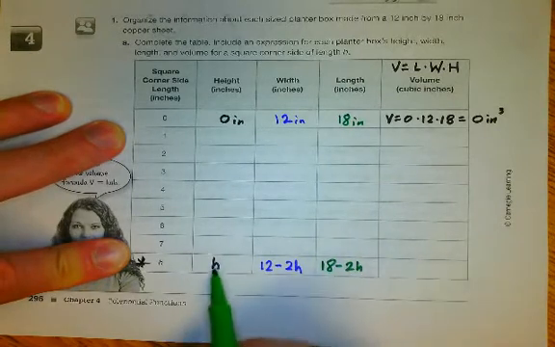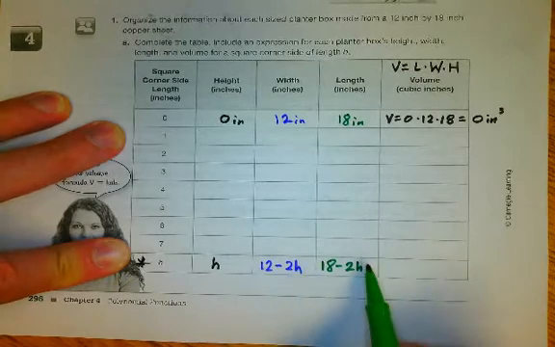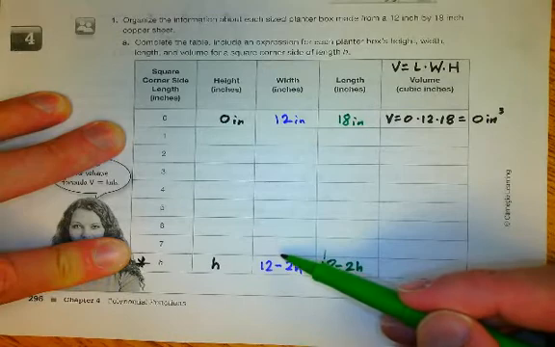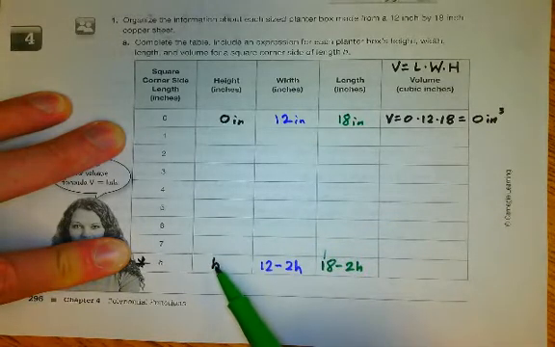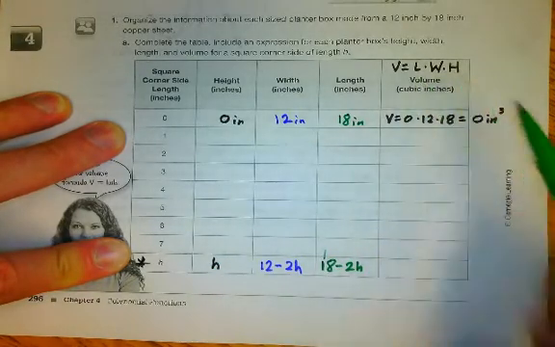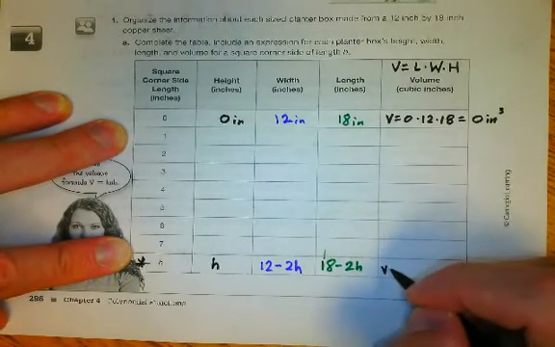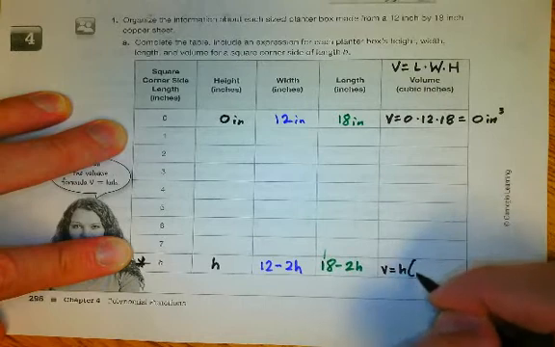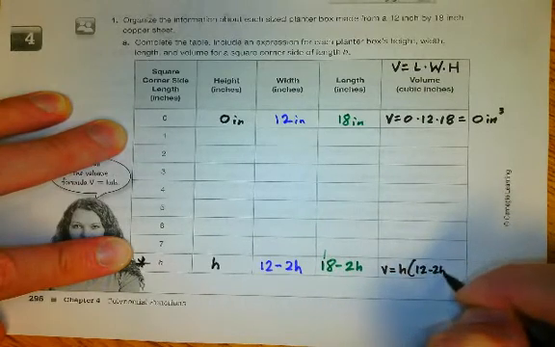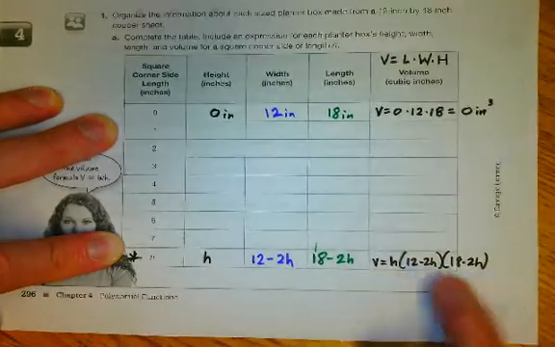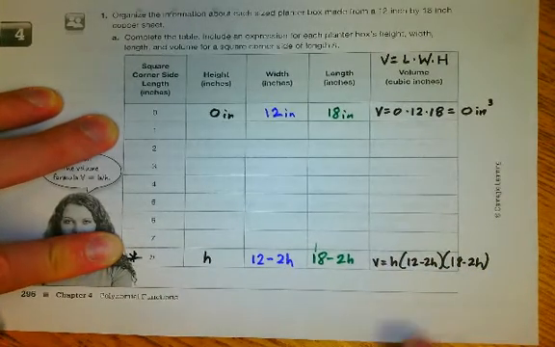And the reason we write these is because now all I have is one variable, h, and the length and the width can be made if I only know h. And I don't have to have 3 individual variables this way. So all of these together will create my volume equation. My volume equation is going to be h times (12 minus 2h) times (18 minus 2h). And now I can use that as an equation in my calculator.